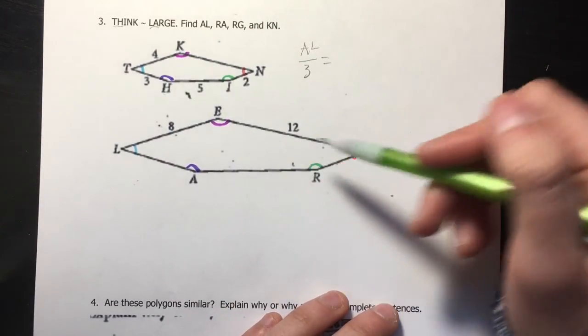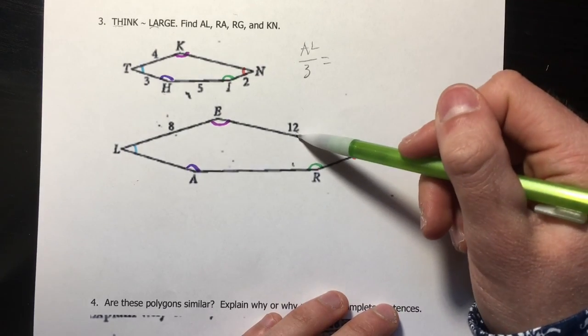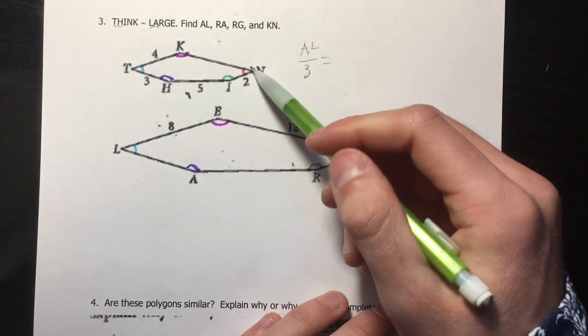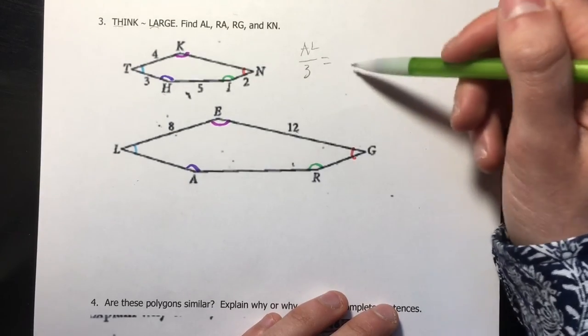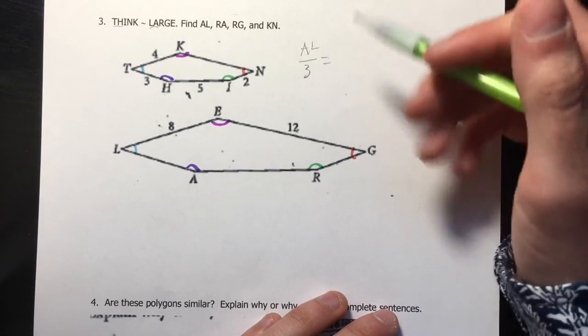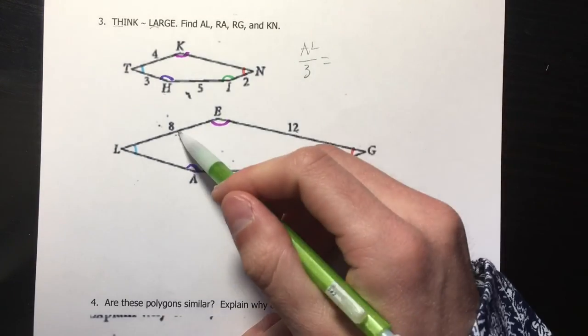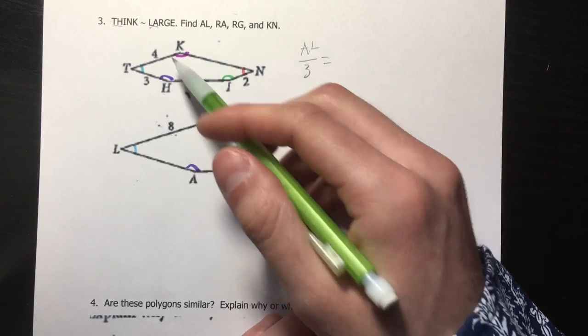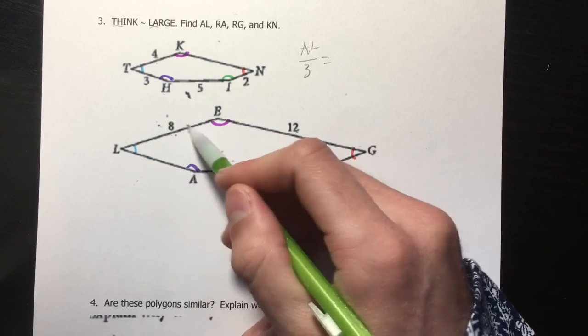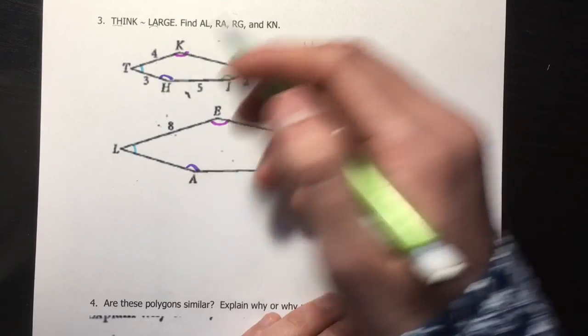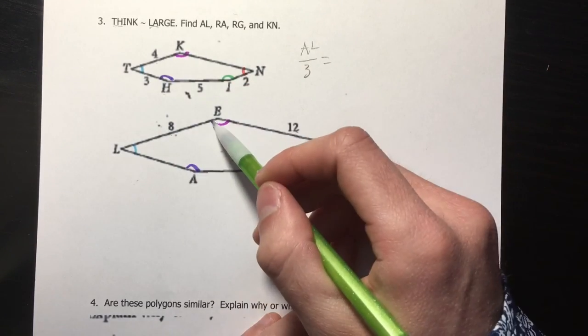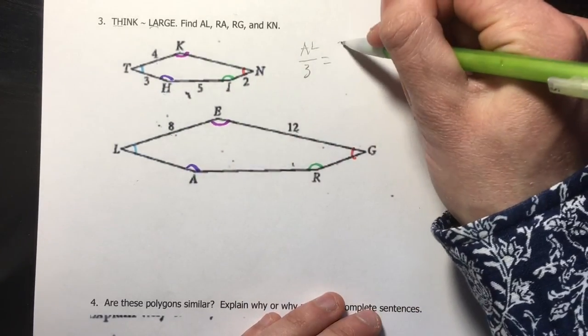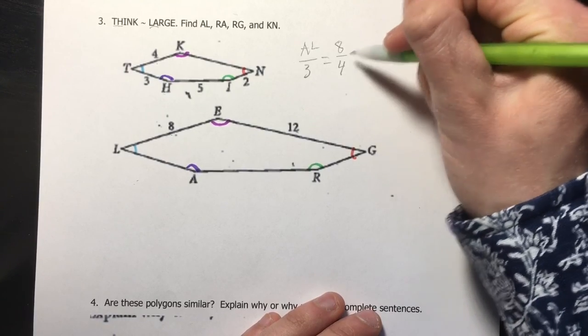We're given a 12 here, but we don't have a value for KN, so we can't do 12 over KN. We wouldn't be able to solve for AL. So we have to do this side, 8 over 4, because this side LE corresponds to TK, because they're both between the blue and the pink angles.